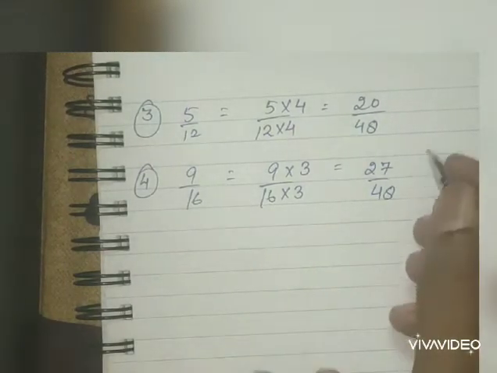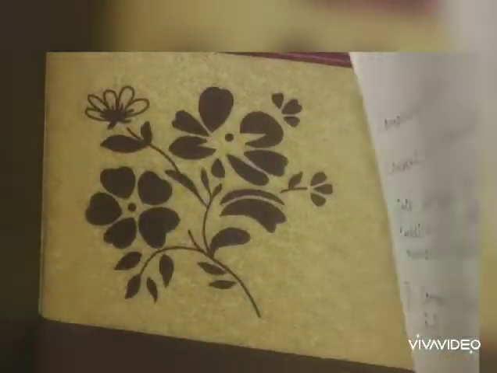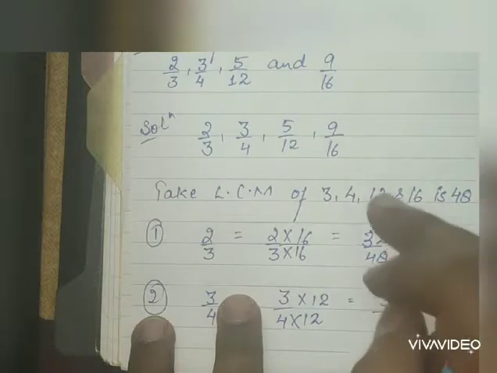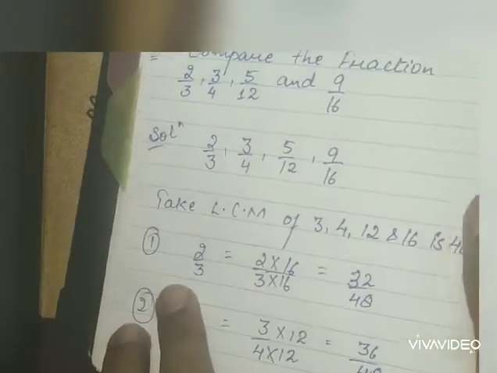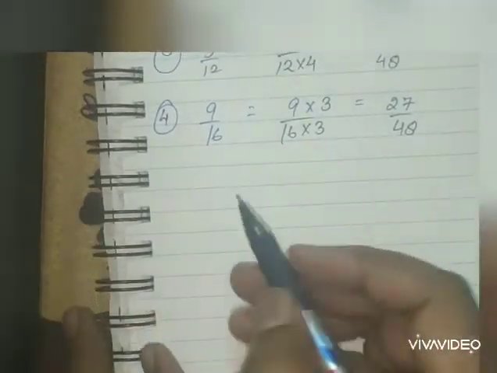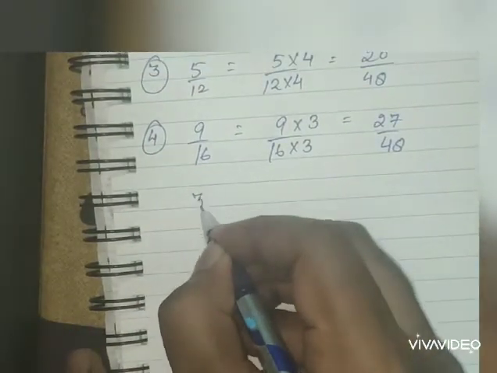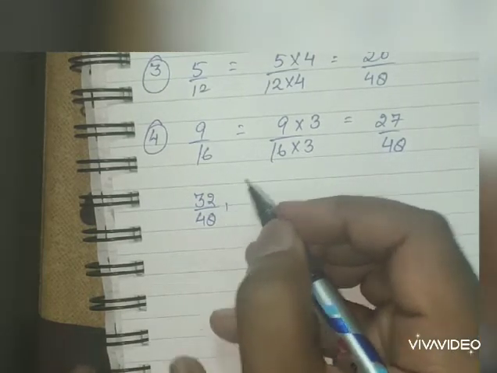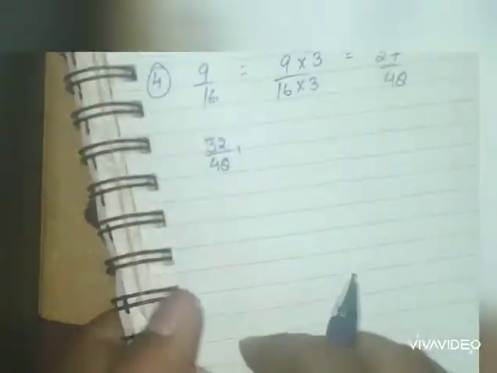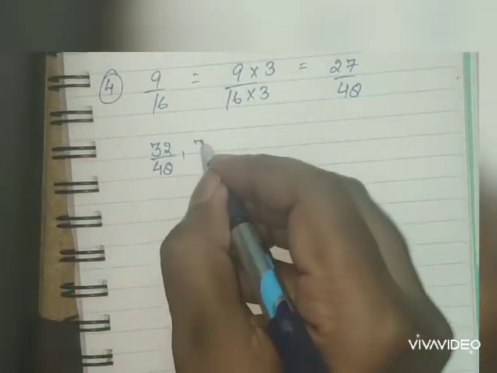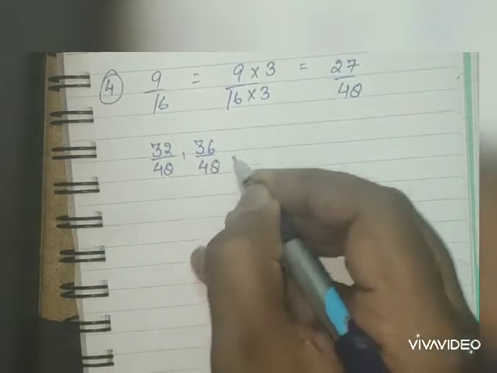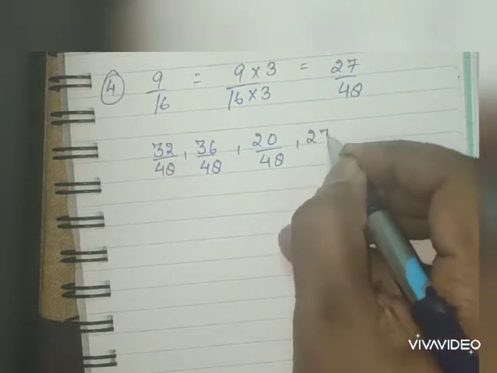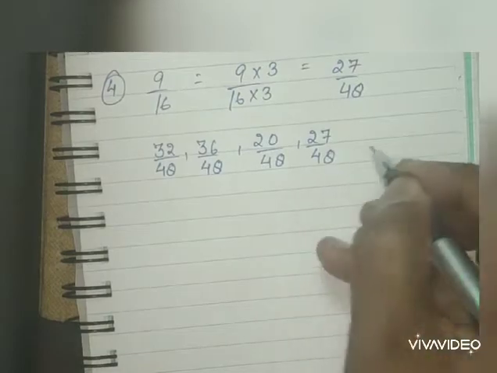Now you have seen that all these fractions have been converted into like fractions because they have the same denominator. So I will write it here again, all the fractions that have been converted into like fractions. First one is 32 upon 48. Then your second one, as you can see, 36 upon 48. Then third is 20 upon 48. And the last one is 27 upon 48.